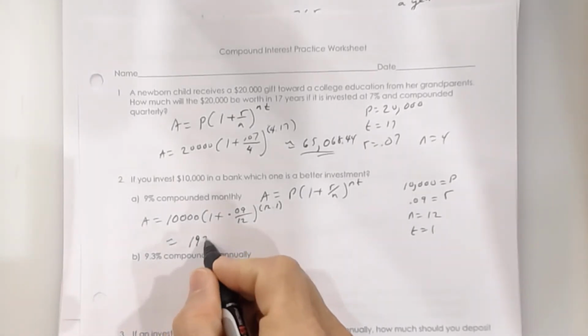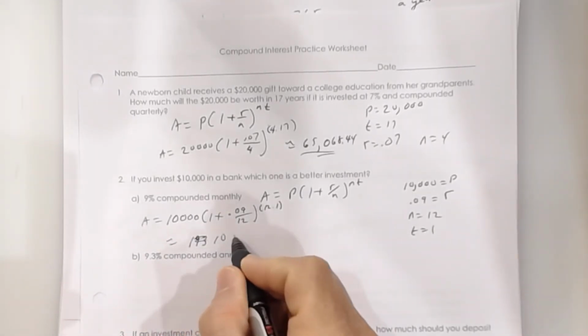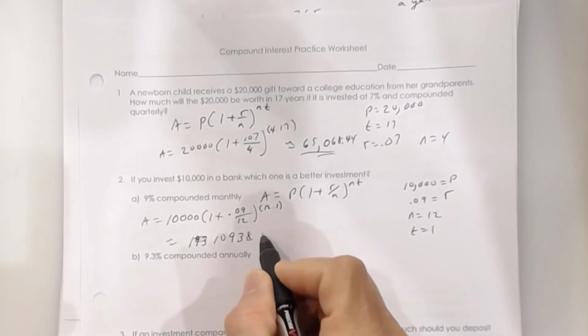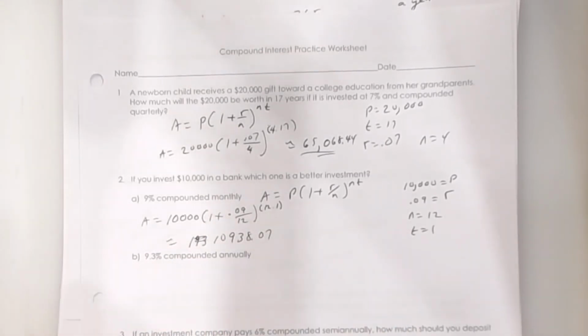$10,938.07. $10,938 and 7 cents. Is that what y'all got? All right. So in 1 year's time, my $10,000 would become $10,938.07. I'm just curious, though.